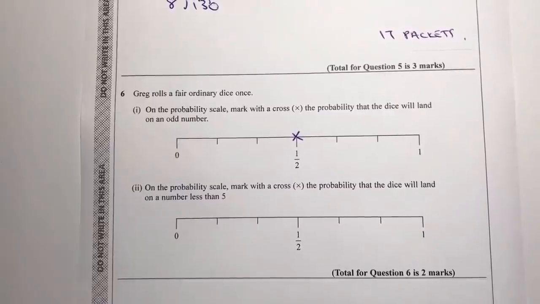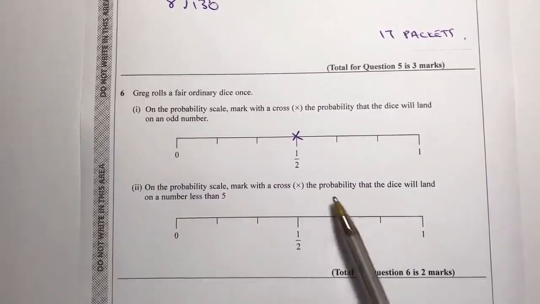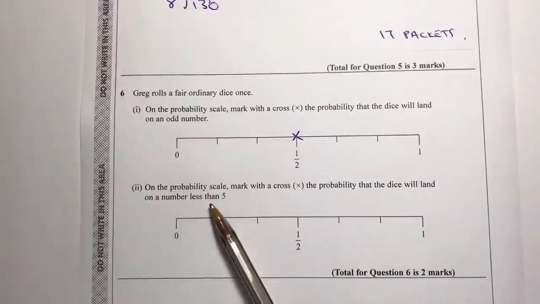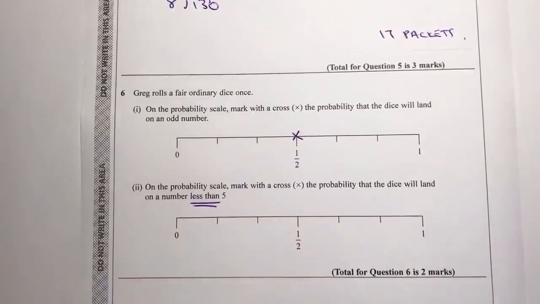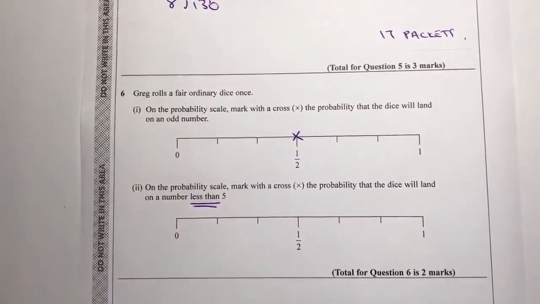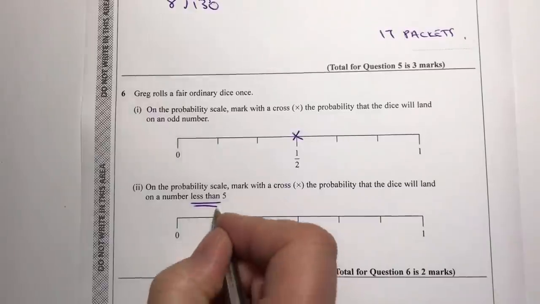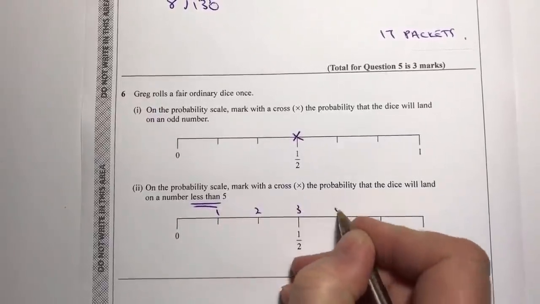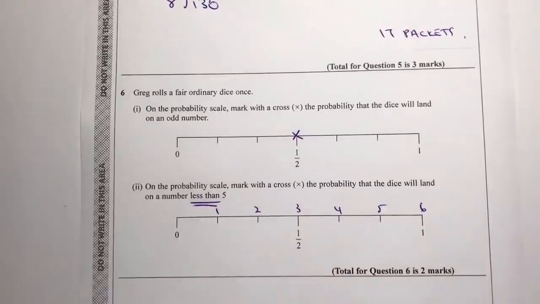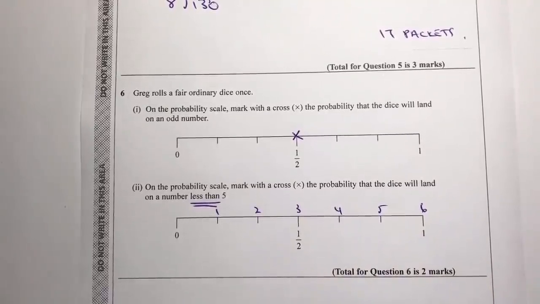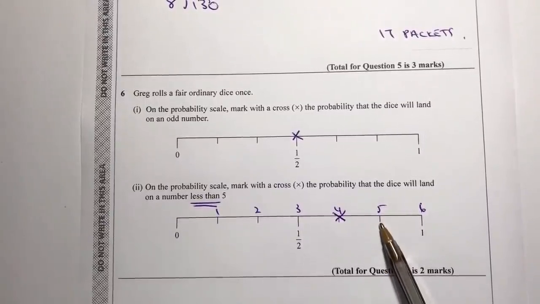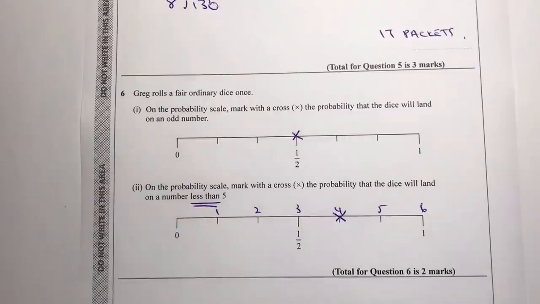Okay? And then it says, on the probability scale, mark with a cross the probability that the dice will land on a number less than 5. And this is an important thing. It's less than 5. It's not including 5. So if we have a look at all of these numbers, that'll be 1, 2, 3, 4, 5 and 6. Okay, well the probability it'll land on less than 5 is actually that point here, because it's not including 5. Okay, hopefully that's all right for you. A little bit of a tricky one just to understand what it is they're asking you to do.